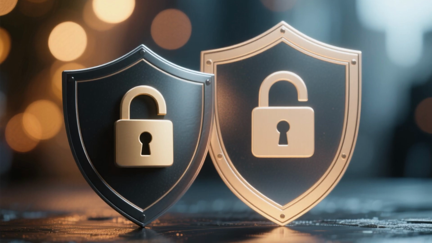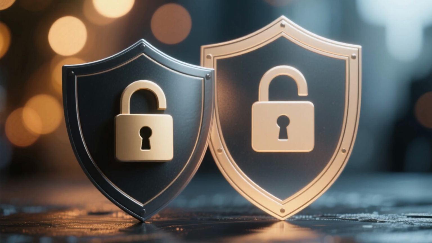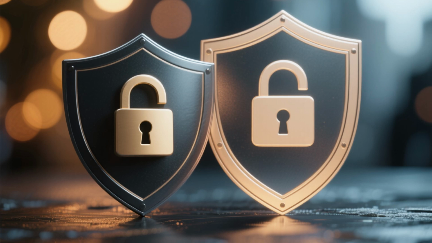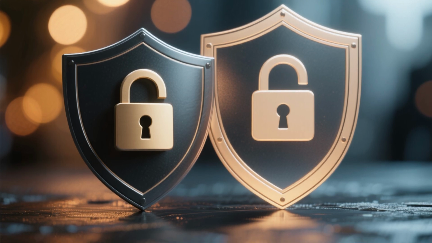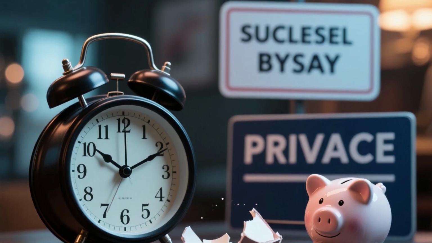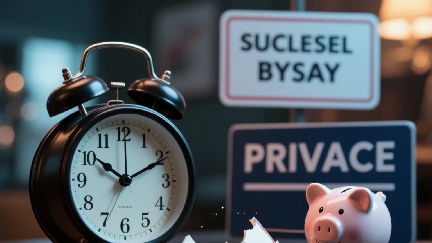By following these steps, you create a powerful legal tool that protects your assets, provides for your loved ones, and gives you incredible peace of mind. You've successfully bypassed the time, expense, and public nature of probate.